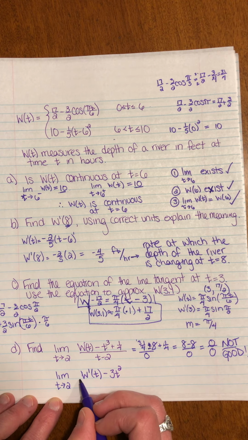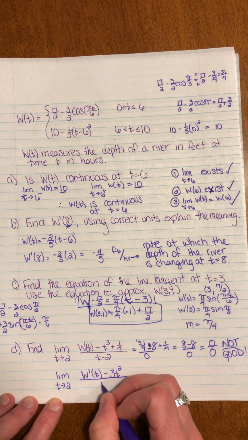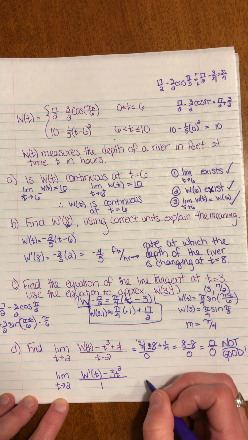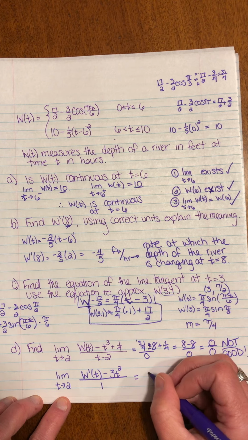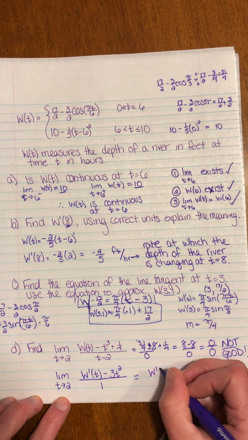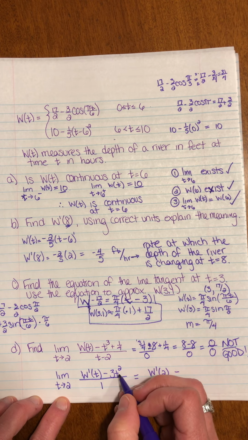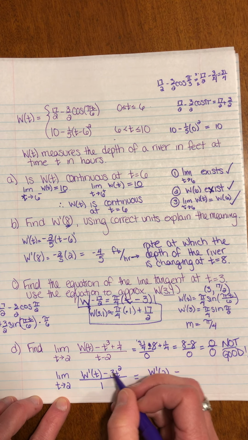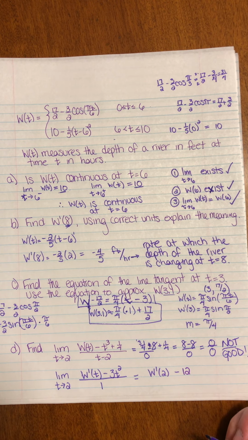Derivative of 1/4 is 0. All over derivative of t is 1. Derivative of 2 is 0. So now we plug in 2 again. So I want w prime of 2 minus, and then plugging into 2 squared is 4 times 3 is 12. So we're going to get an answer here.